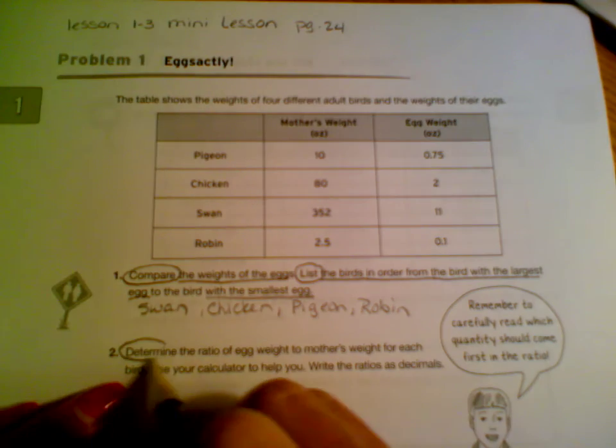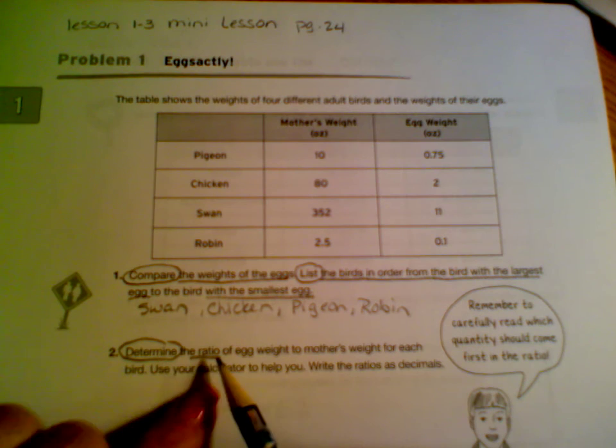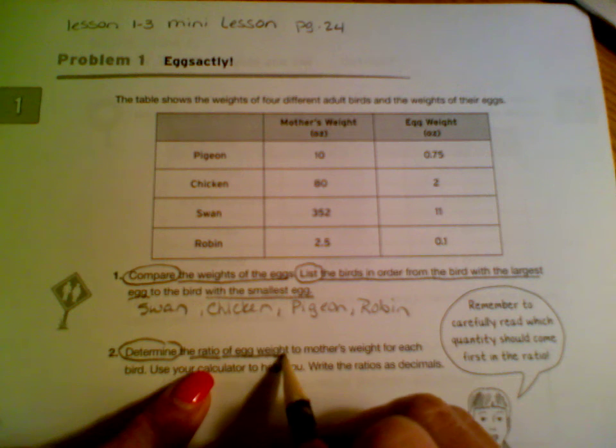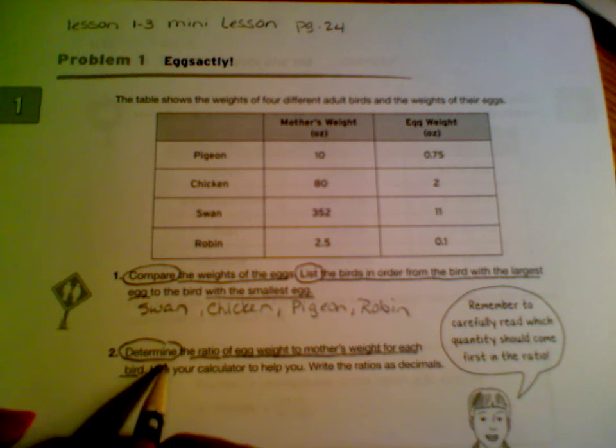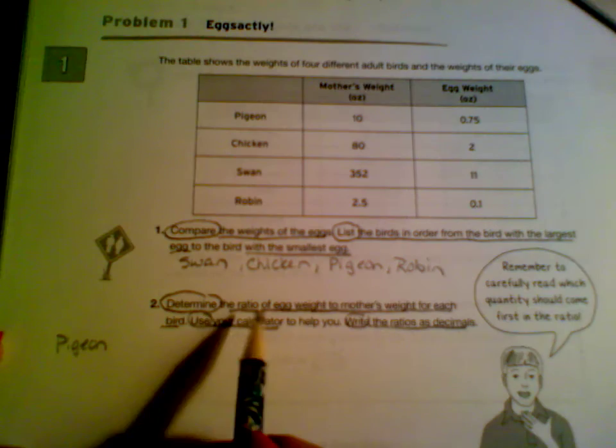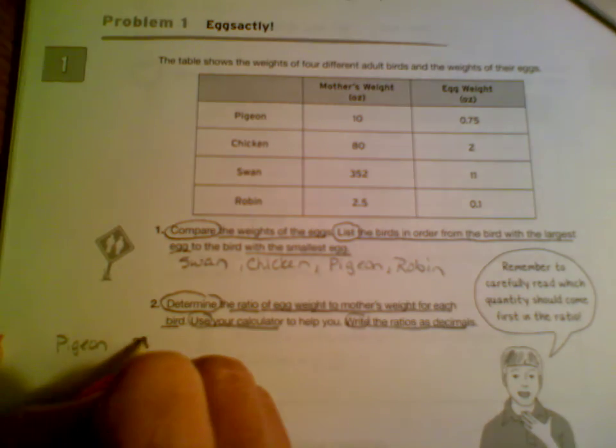Now they want me to determine the ratio. As soon as I see that word, I'm thinking, what does that look like? Ratio looks like a fraction. So I want the ratio of egg weight to mother's weight for each bird. And then I want to use my calculator to help, and I want to write the ratios as decimals. So I'm going to take each one separate. I'm going to start with the pigeon. So it told me egg weight to mother's weight, so egg weight has to go first. So 0.75, and mother's weight is 10.